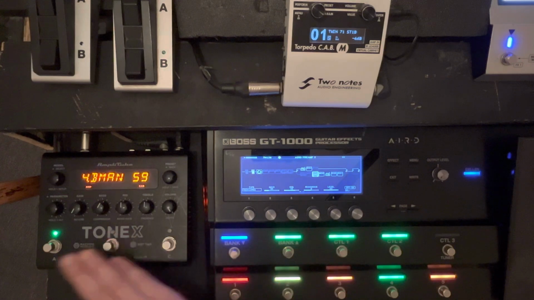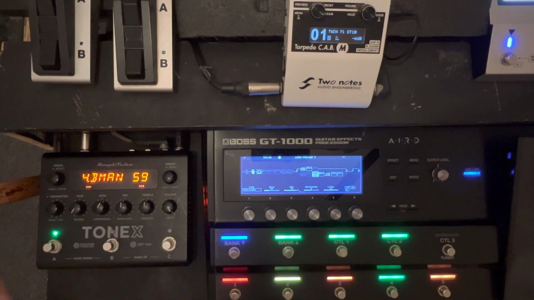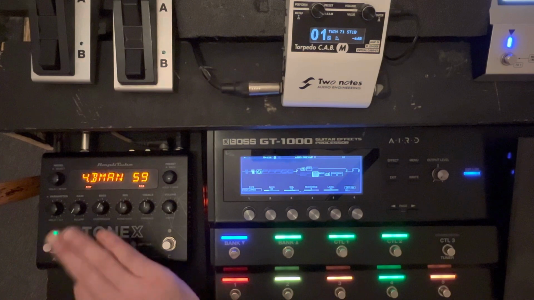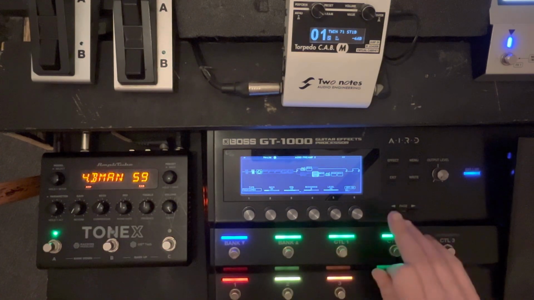So I would say in just one patch, you can get a couple of gain stages out of that quite easily. And we'll better dial that in the next video when we start looking at that and maybe some Marshall amps.